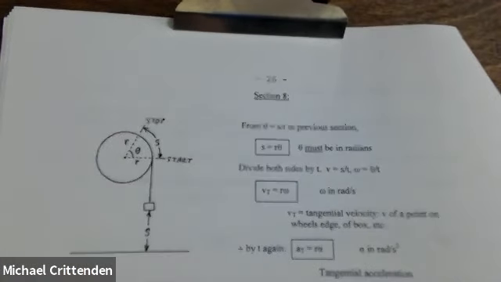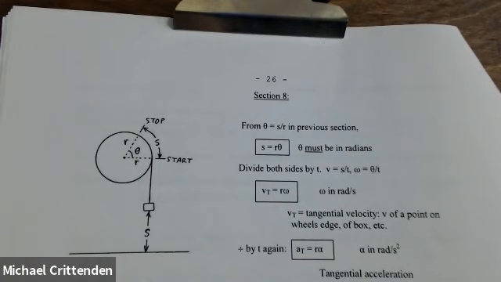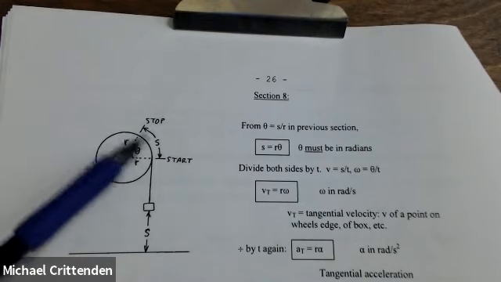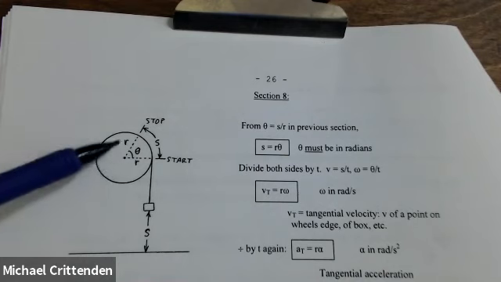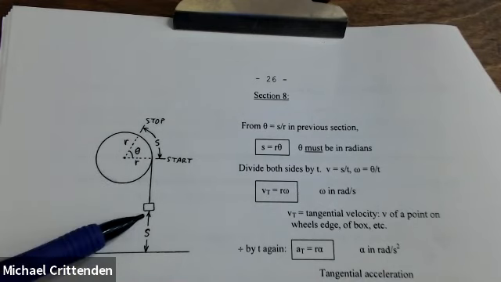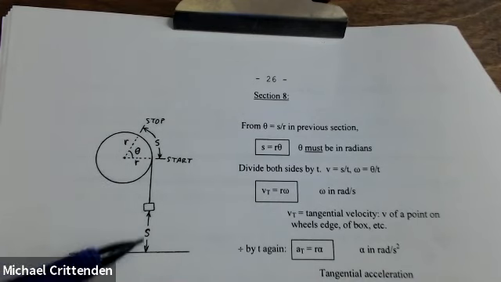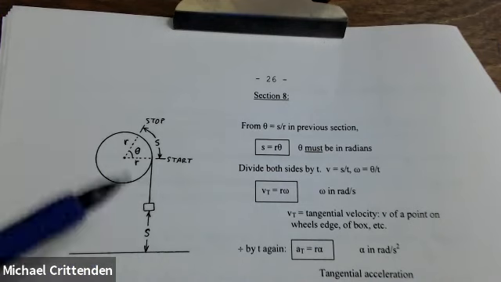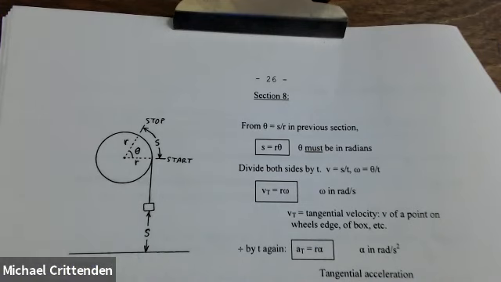Well, what if you're not interested in how far? What if you're interested in how fast? How does the angular velocity of the wheel compare to the regular velocity, the meters per second kind of velocity, of the box?